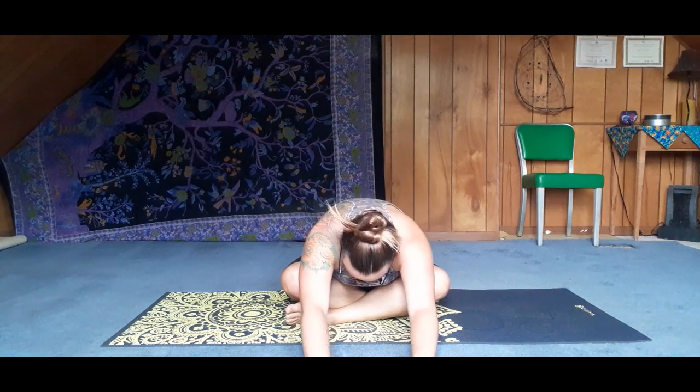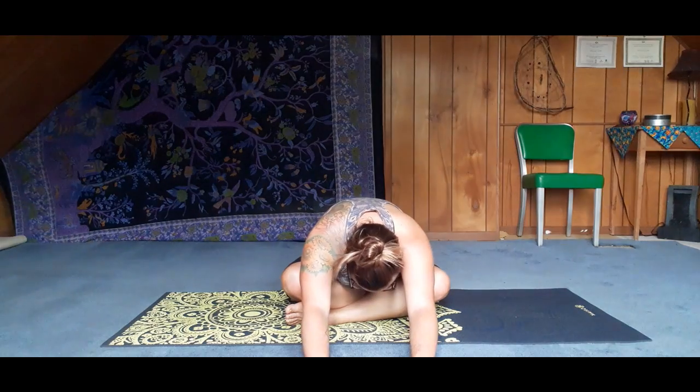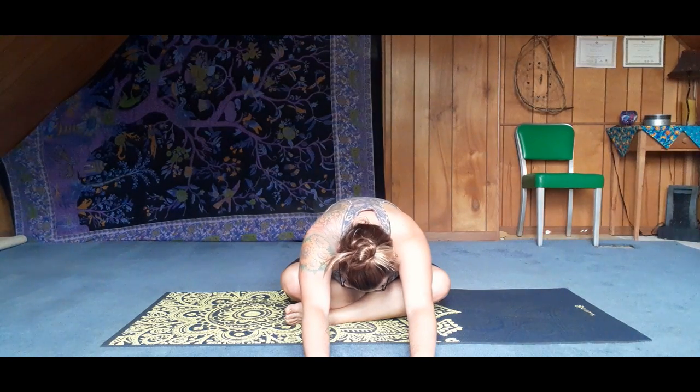Starting with folds. First we're going to extend. So let's inhale, lengthen up through the crown of the head. Maybe even let the arms help extend up through the spine. And we're going to exhale, bring the hands forward, walk the hands forward. Little bit of flexion, a forward fold here in seated. Tucking the chin, maybe feel that length all the way down the back, all the way down the spine into the pelvis.